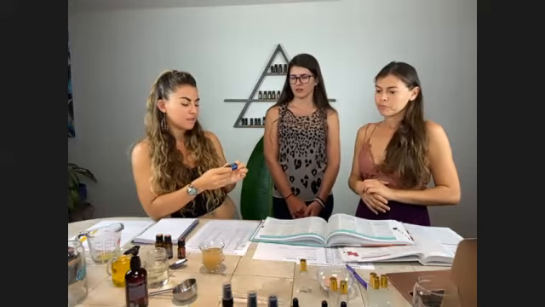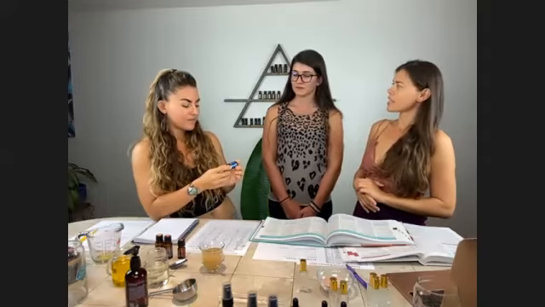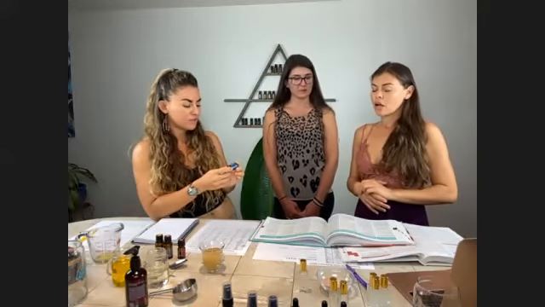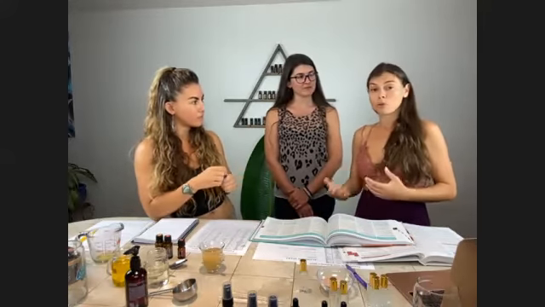Sweet gum is a unique one. I'm not sure, I have a feeling it's a resin. Probably. And neroli is also a hormonal balancer.